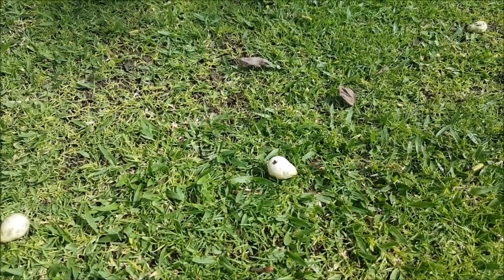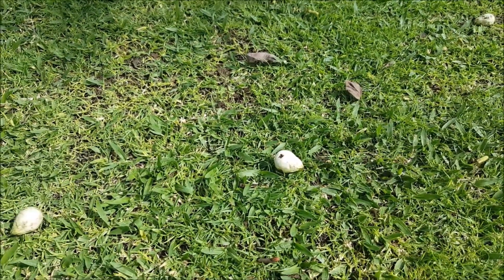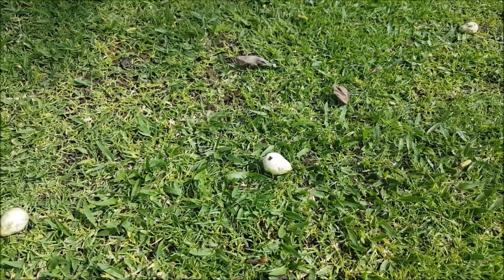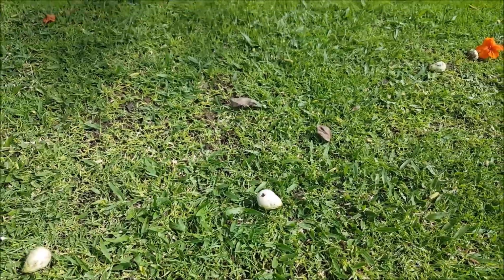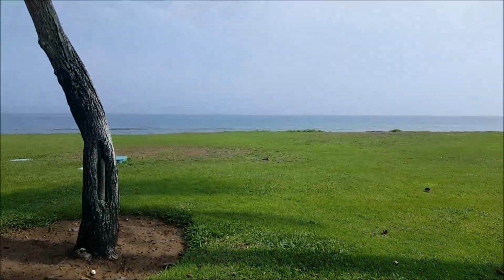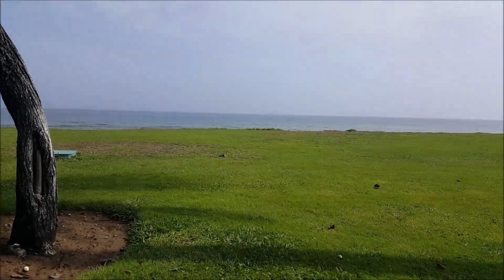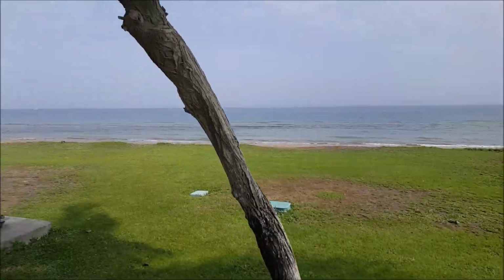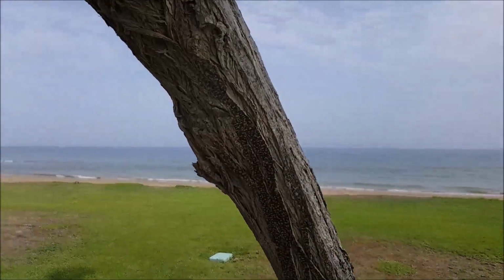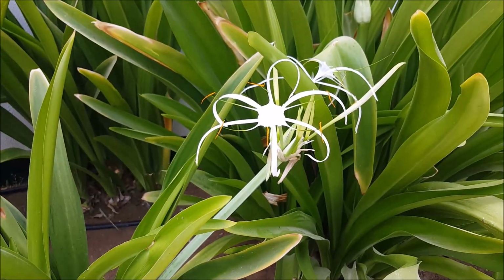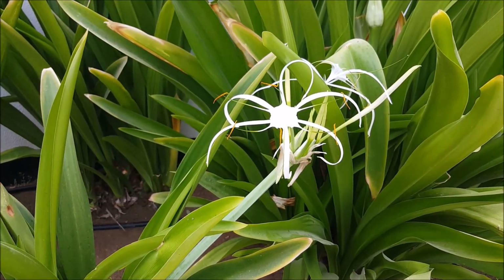It is edible, but it's rather bland, and I'm not going to try it since it's on the ground, and I don't know what's been going on around here as far as spraying is concerned. But it's a good tree for seaside areas. You can see it's been planted right here on the coast of Oman. And I'll take a close-up of the trunk. There we go, a close-up view of the trunk as well. This is a spider flower, Pancratium maximum.